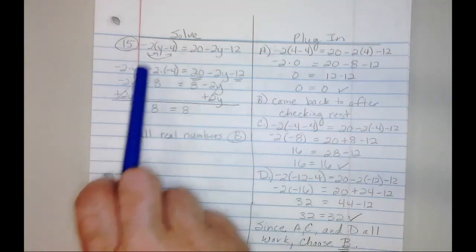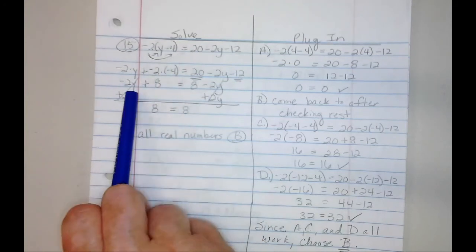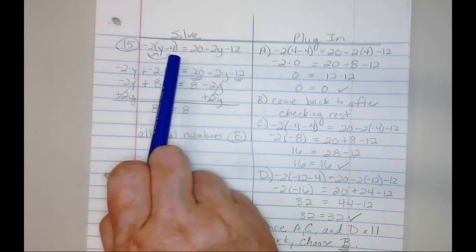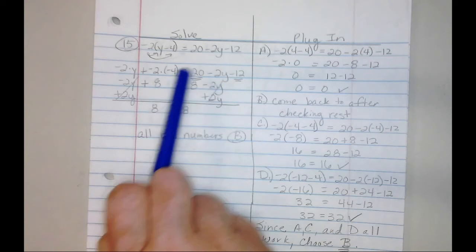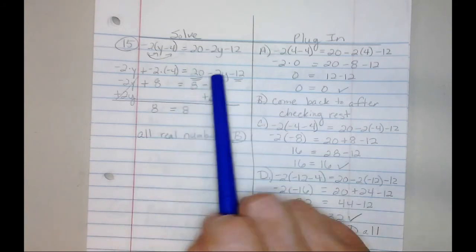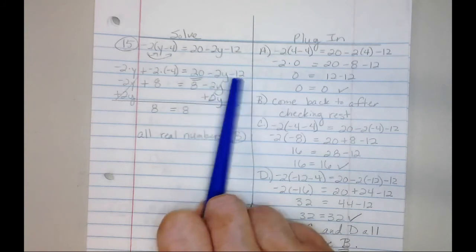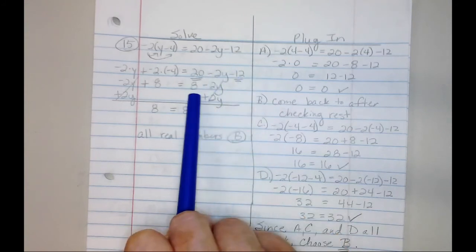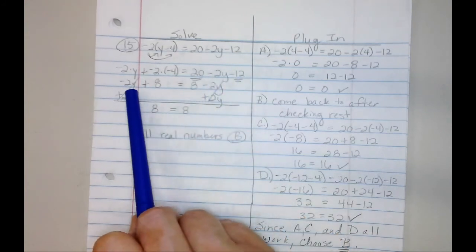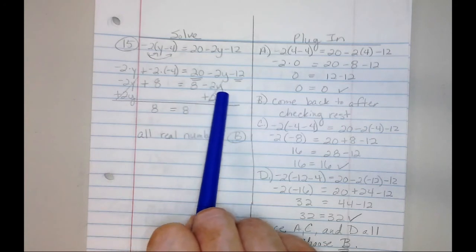If you solve it, you say negative 2 times y, you get negative 2y. Negative 2 times negative 4 is positive 8. And then on this side, I can combine the 20 and the negative 12 together because they're both not a y. So 20 minus 12 is 8. So I get negative 2y plus 8 is equal to 8 minus 2y.